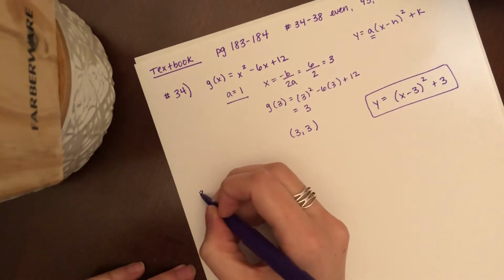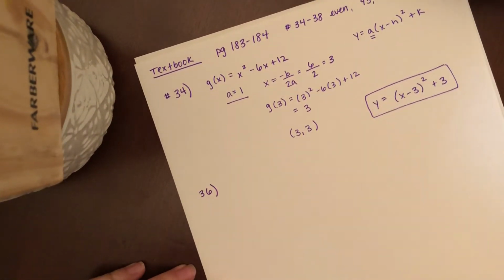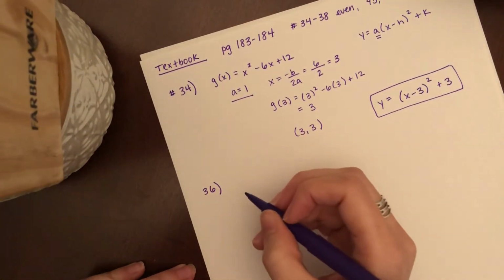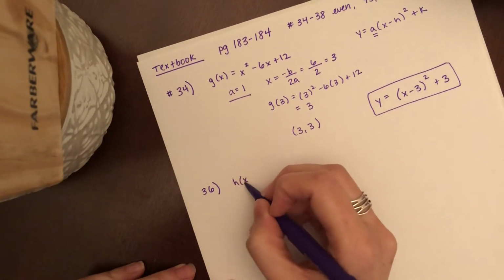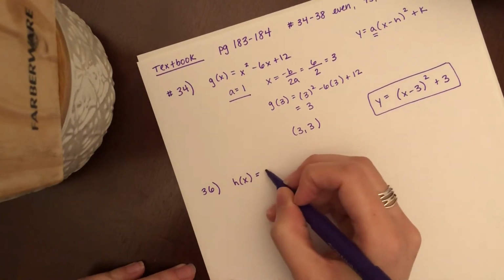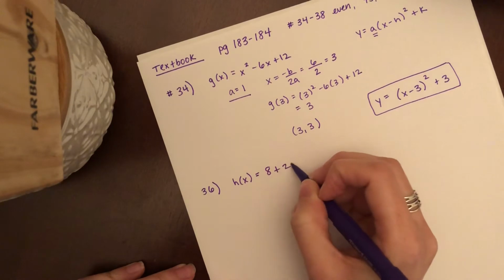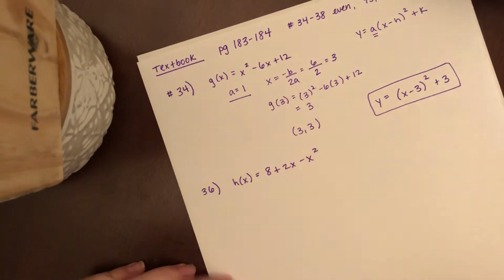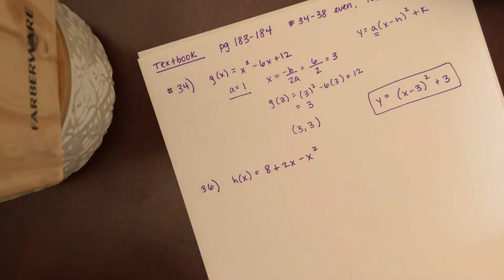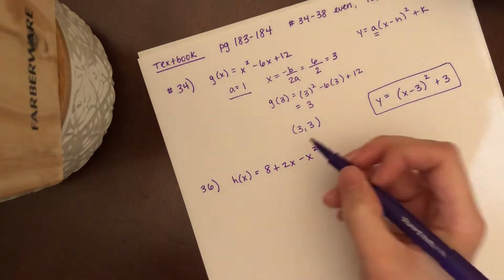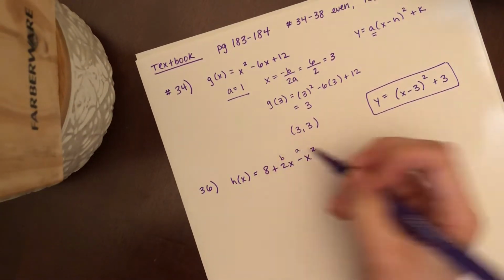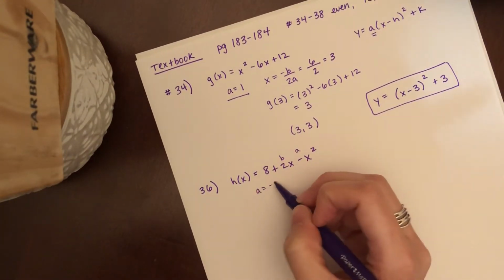Okay, number 36, we're looking at h of x equals 8 plus 2x minus x squared. You can rewrite this so it's in proper standard form if you'd like, but we do know a and b already. Okay, so a would be negative 1.